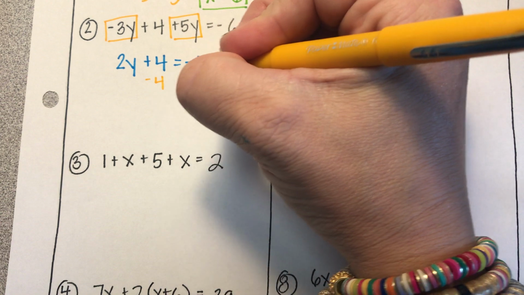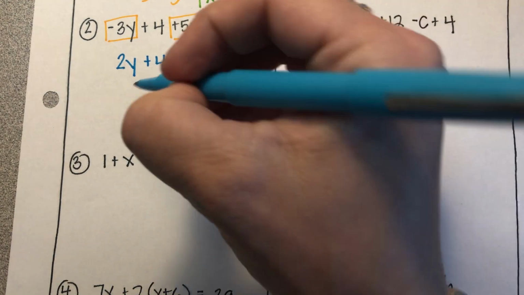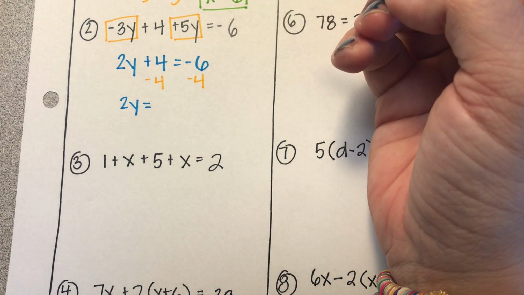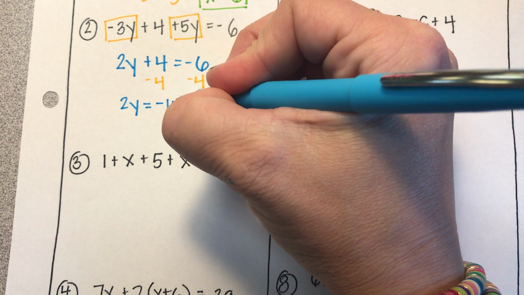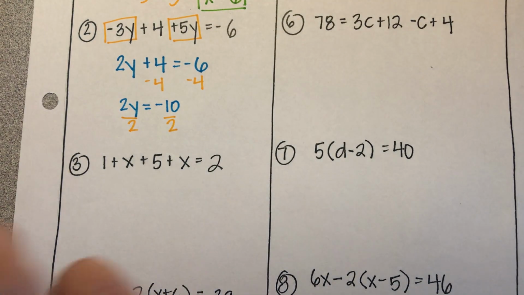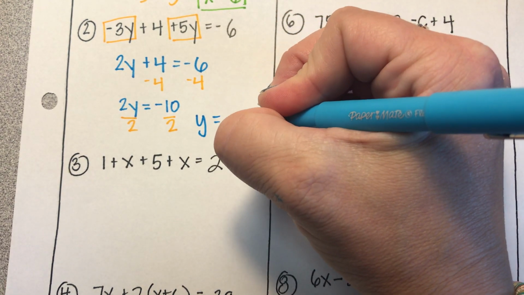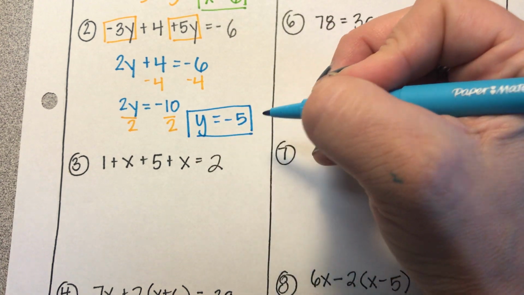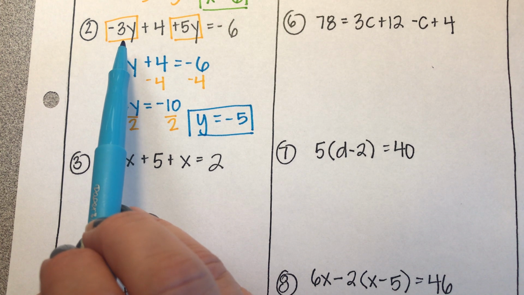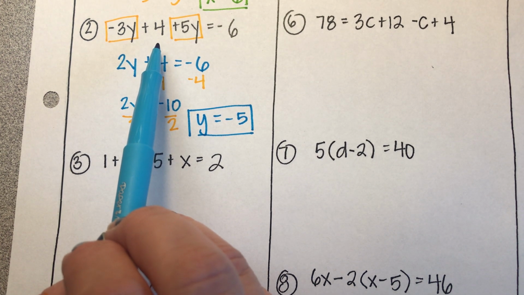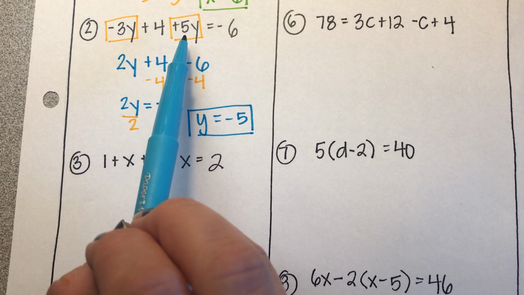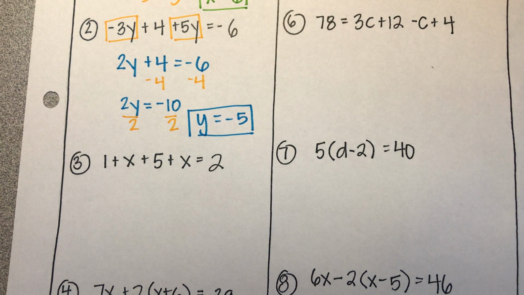We're going to subtract 4 from both sides. So I get 2y equals negative 6 minus 4. They're same sign, add and keep. So that's negative 10. And now we're going to divide both sides by 2 to get y equals negative 5. Okay, and again, what's awesome? Negative 5 times negative 3 is positive 15, plus 4 is 19. And then if I put a negative 5 in here, that's negative 25. 19 plus negative 25 is negative 6.